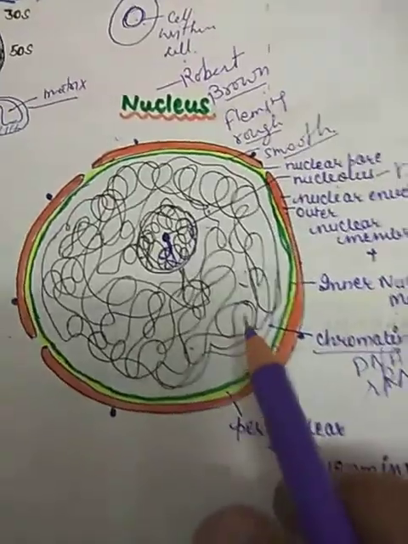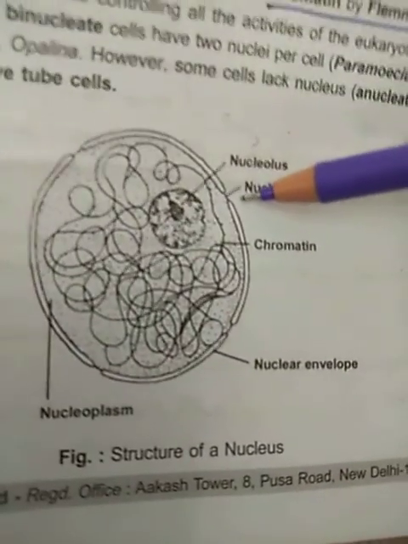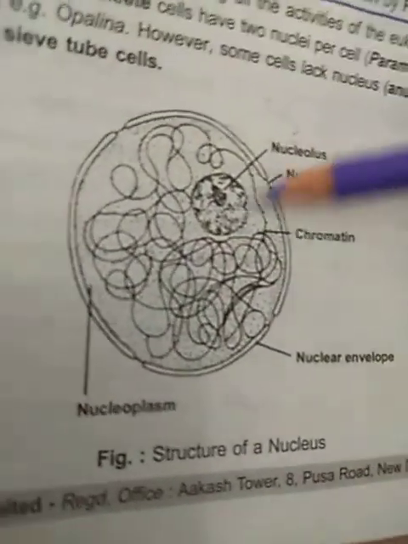Also to mention the structure, I'll help you out if you have not understood. It's a very simple structure. That is why I had drawn such a simple structure, because it indeed was very simple. I have not made anything arbitrarily, the structure is that simple only. This is the structure: nuclear pore, chromatin, nucleolus, nucleoplasm, and nuclear envelope.